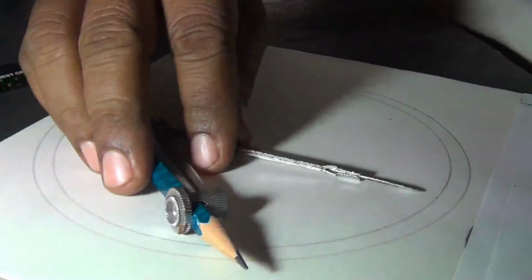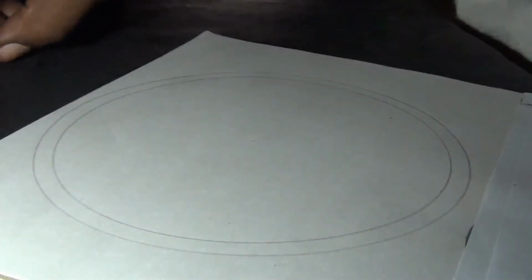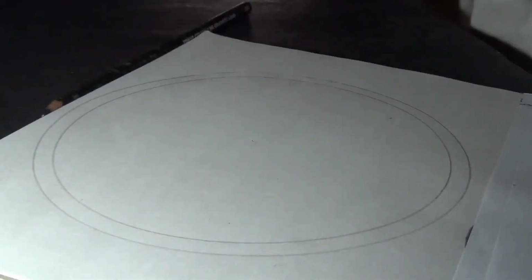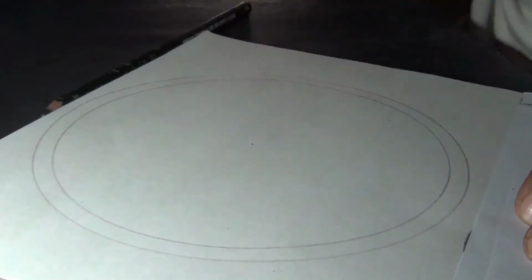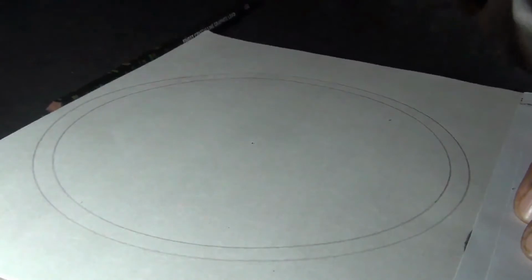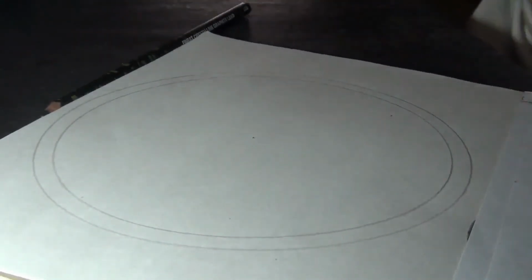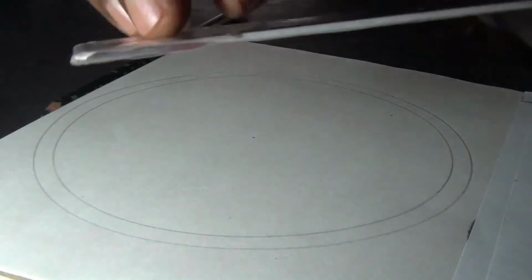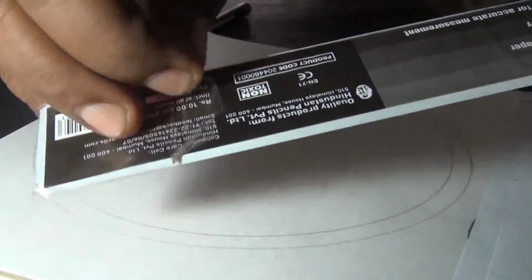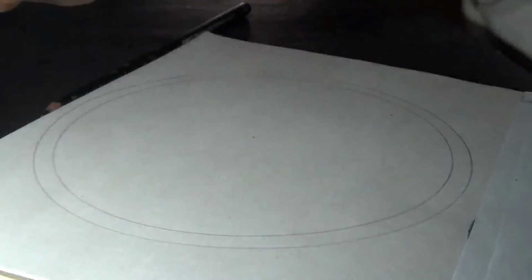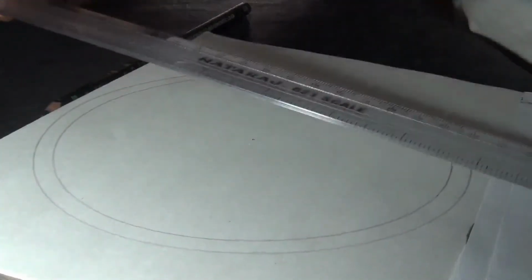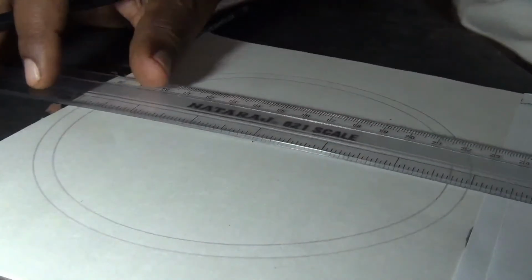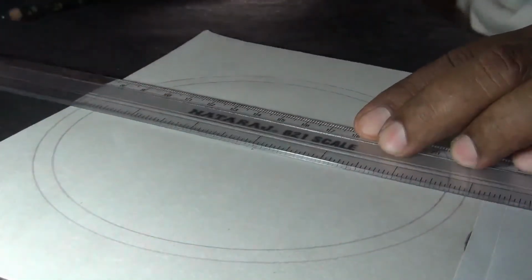Now this is the center point. Now I am going to make a line in the middle. I am using a scale to put a line here. This is a new plastic scale I am opening now. The middle point I kept here, my scale, and putting a straight line. You can see here, straight line.